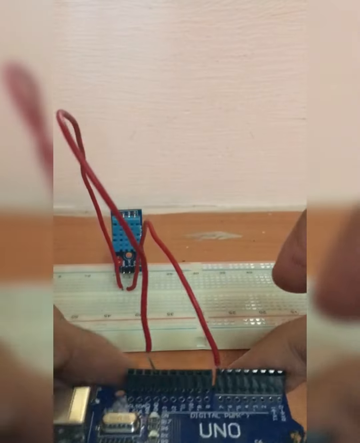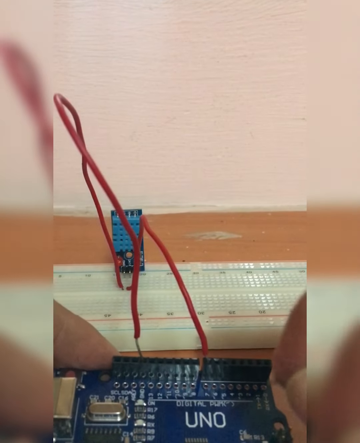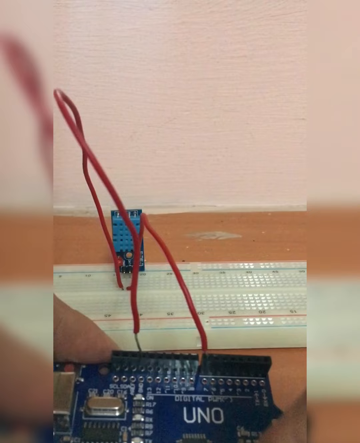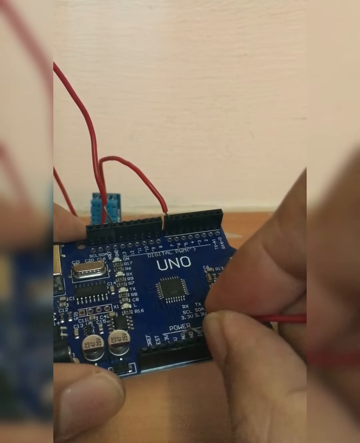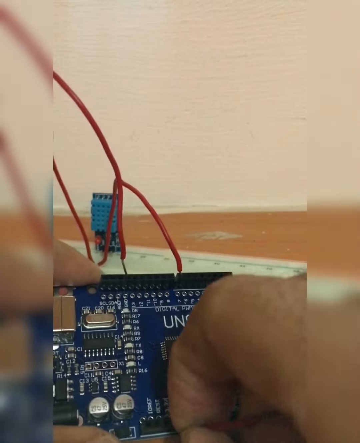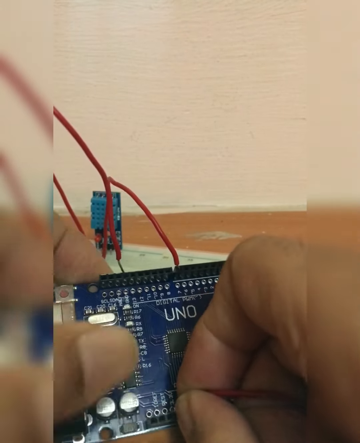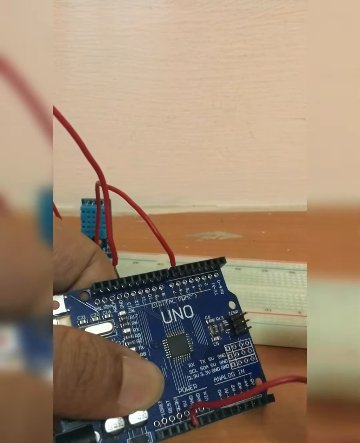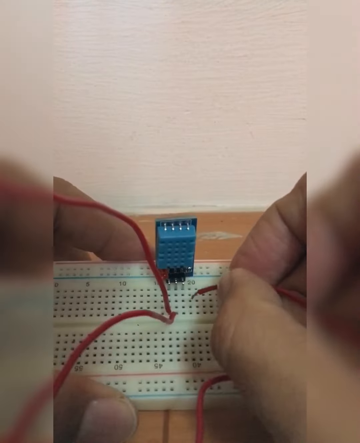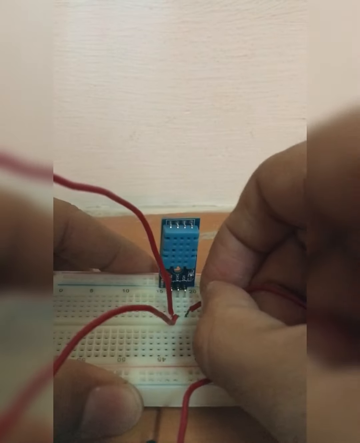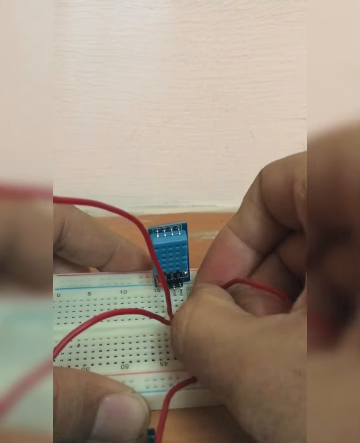Take one more wire from VCC, here I can show you, and this is to be connected to the VCC of DHT11 sensor.